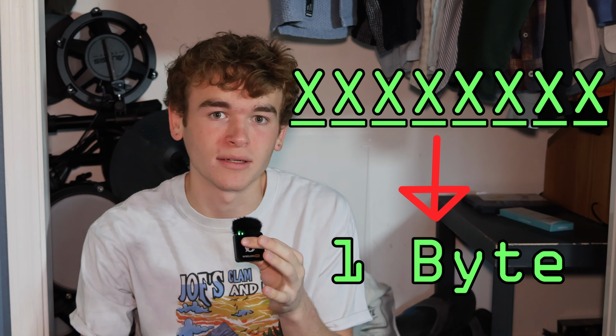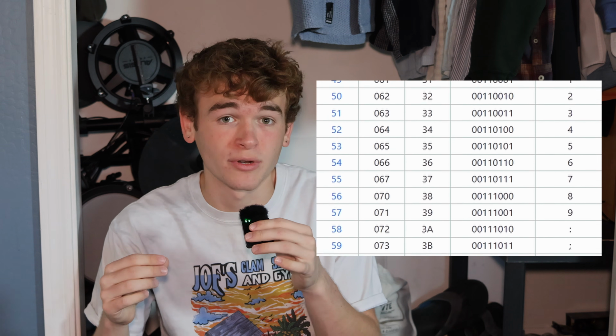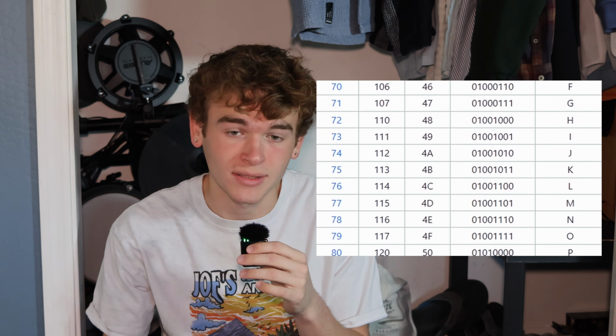So each character is made up of 8 bits, which is also known as a byte. And this is stored in what's called ASCII format. So in ASCII, every character can be represented by a unique string of 8 bits. Like this is space, this is A, this is B, and so on.